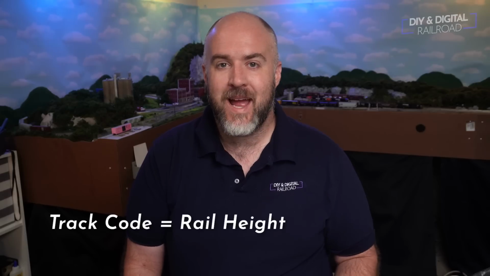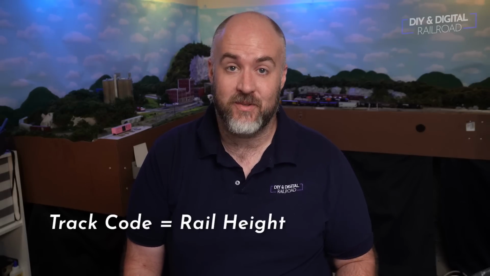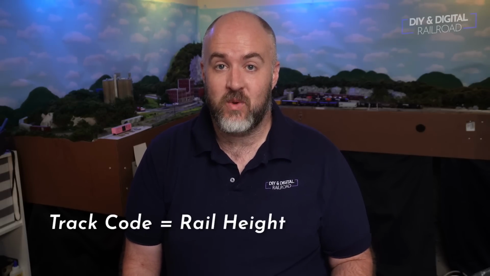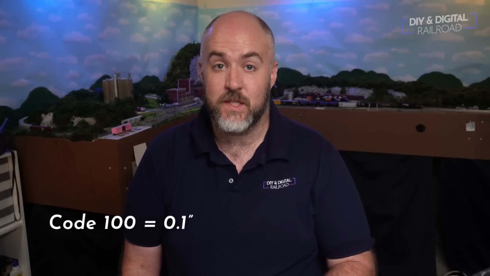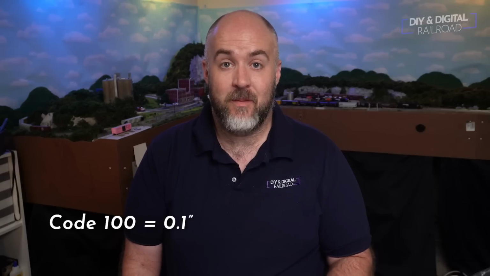Now, there is something that you will see a lot that can be confusing. What is track code? Track code is the height of the rails. The number that is referenced is related to the height in inches of the track. For example, code 100, a commonly used HO gauge track height, is 1/10 or 0.1 inches high. The most common codes for HO gauge track are code 100, code 83, and code 70.